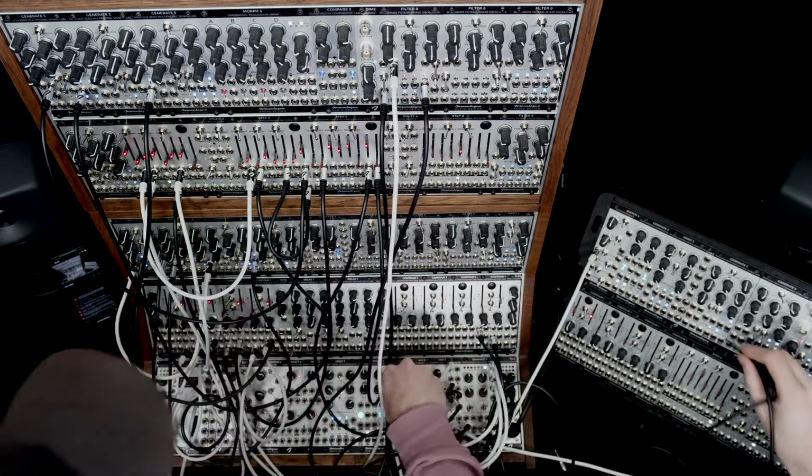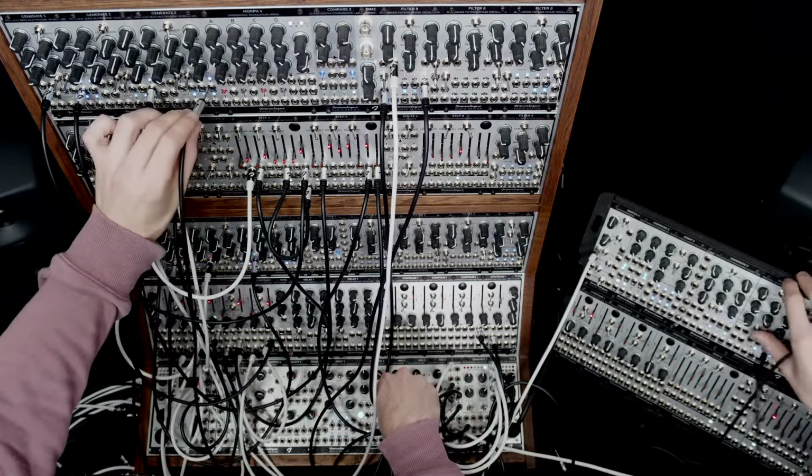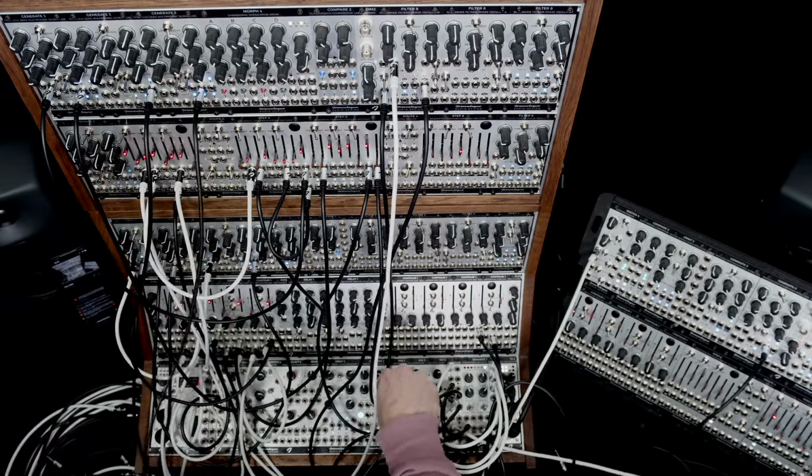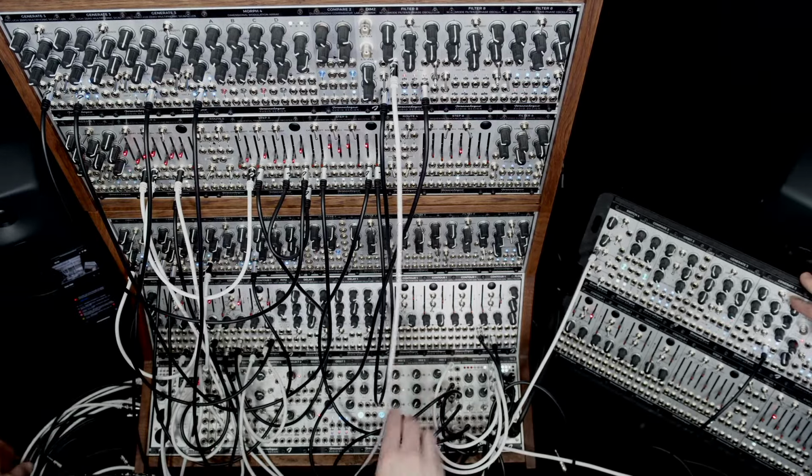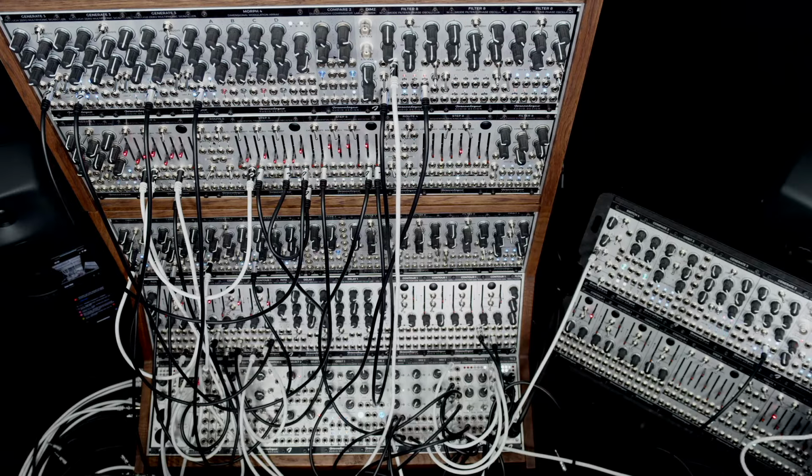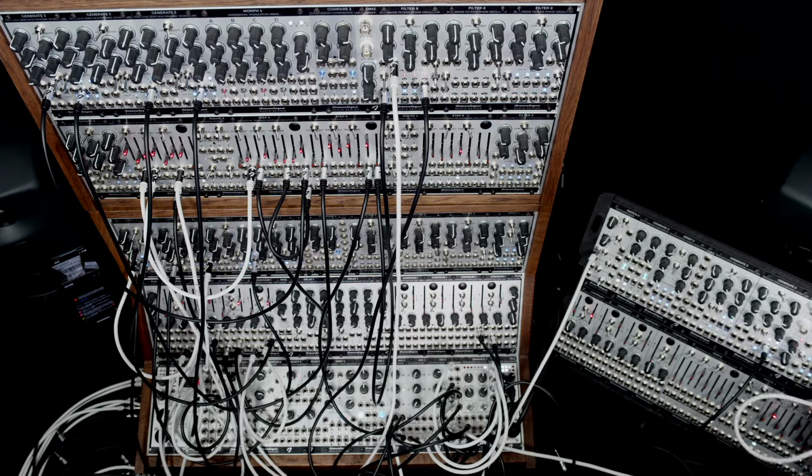So I will listen to the core out of Generate 3 and use Filter 8 as modulator.